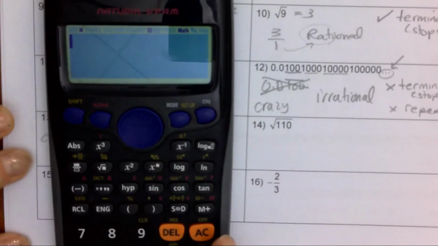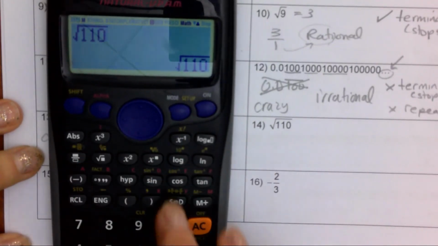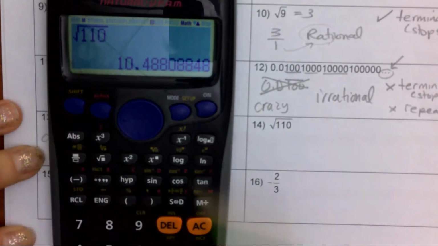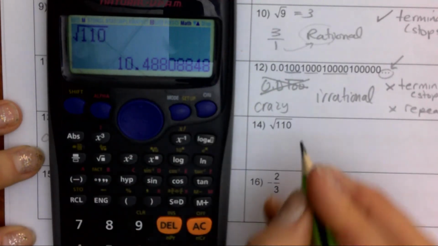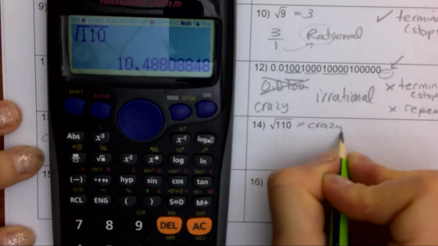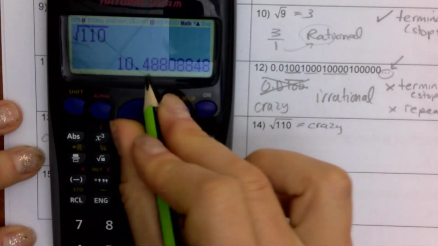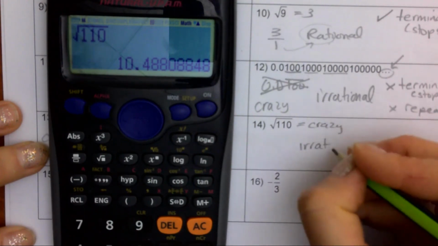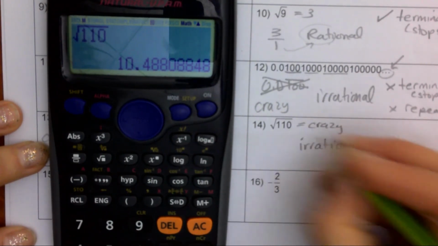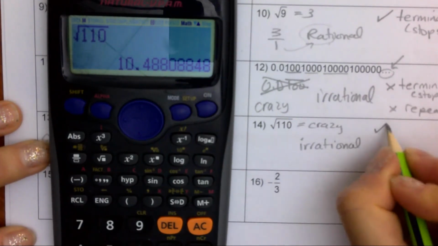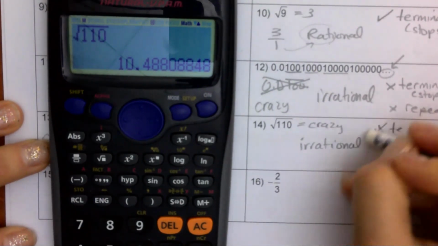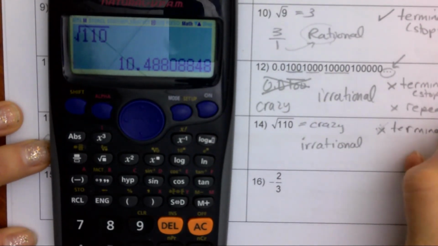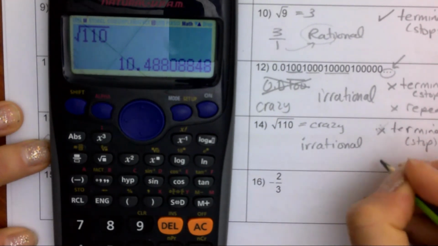Square root of 110. Oh, it kind of looks pretty. But there's nothing repeating, and it's going on forever and ever. So it's equal to a crazy number. It's irrational, because there's nothing repeating that's nice. Okay, so why is it irrational? Because it does not terminate. Oops, sorry, it does not terminate. It does not stop, and it does not repeat.